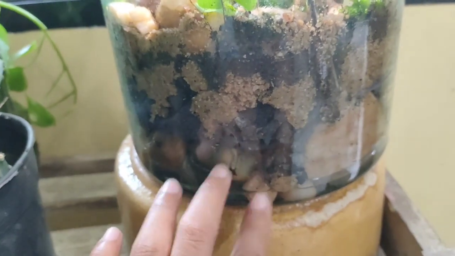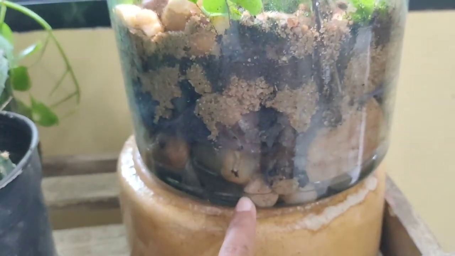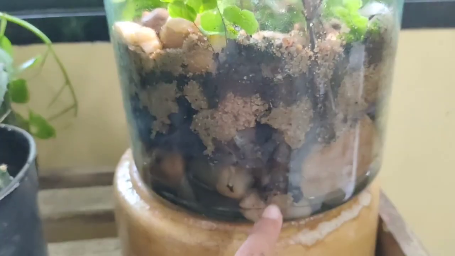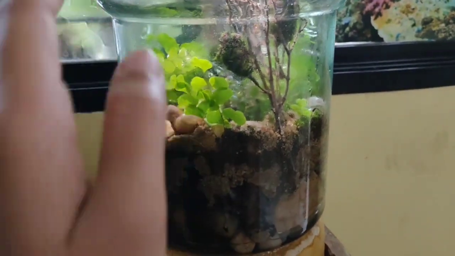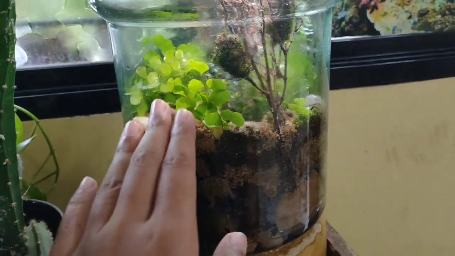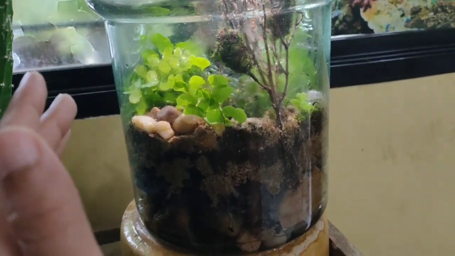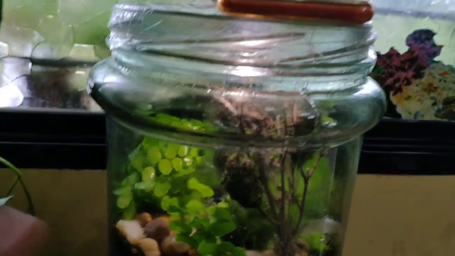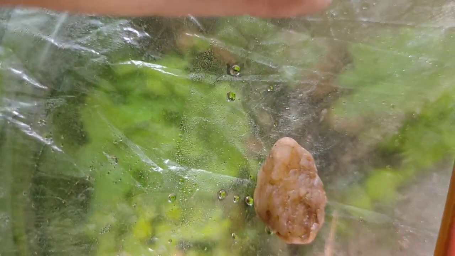So we don't want that, so we need these layers to be bigger, especially the lowest and the upper layer, so that they can be distinguished separately. There should be different layers and they should be seen. And I also added some filter cloth so that the water doesn't take the soil.